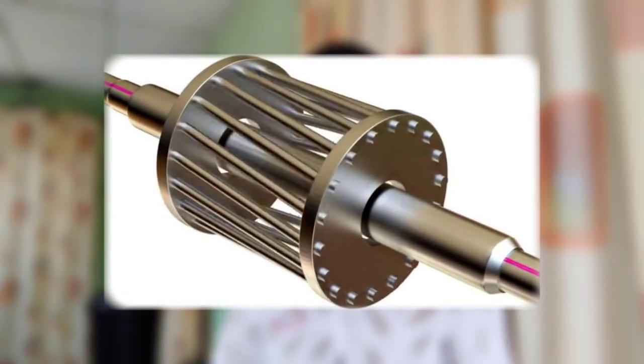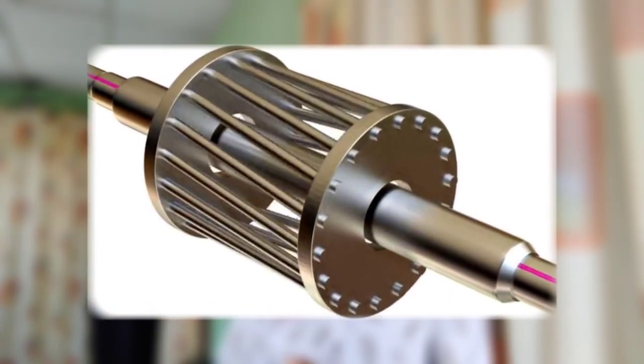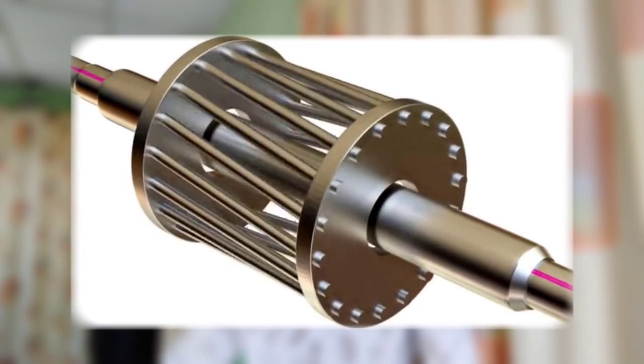Anyways, these bars, you can see it right here. These bars are actually what makes up the rotor, just the conductive bars, not the copper wire stuff like that. So this is the rotor, and this is actually what spins.